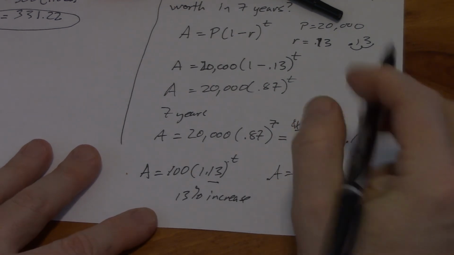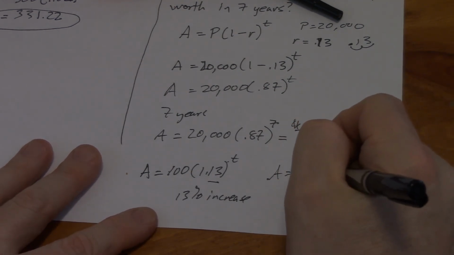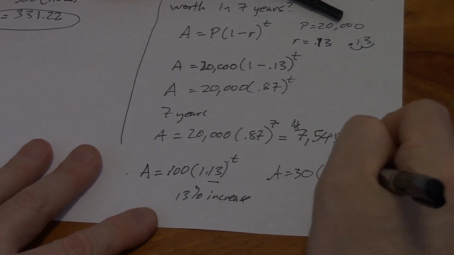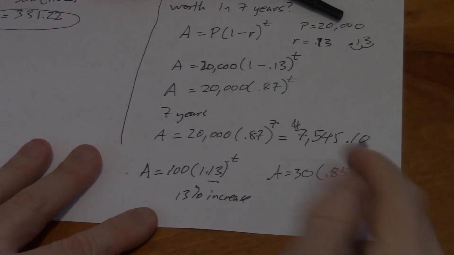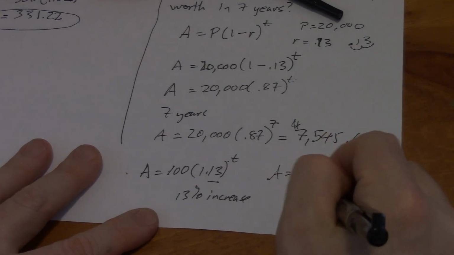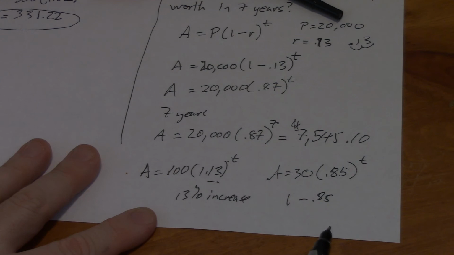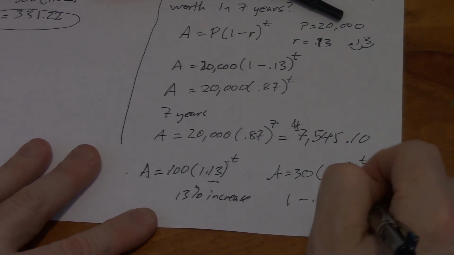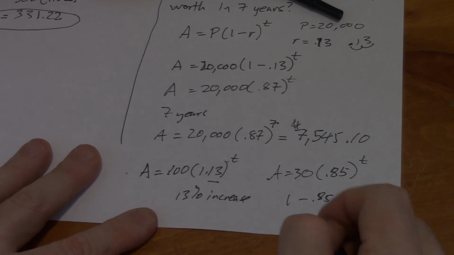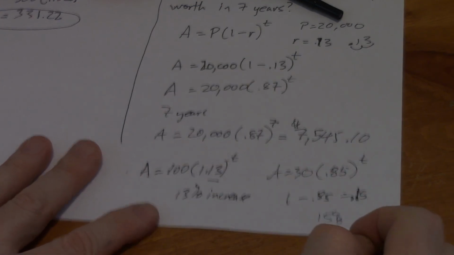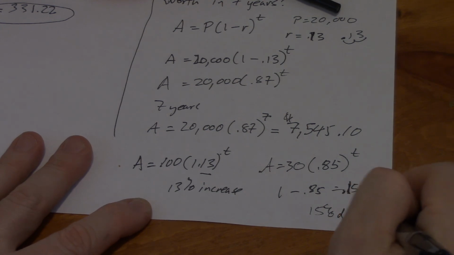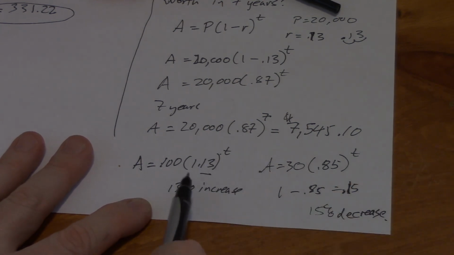And then if you got a number that's less than 1, so let's say 30 times 0.85 to the T, well, you would do 1 minus 0.85, and that's going to be 0.15. Here, let me make that clear. So 0.15, so that's a 15% decrease. Okay? So increase is bigger than 1, decrease is smaller than 1. All right?